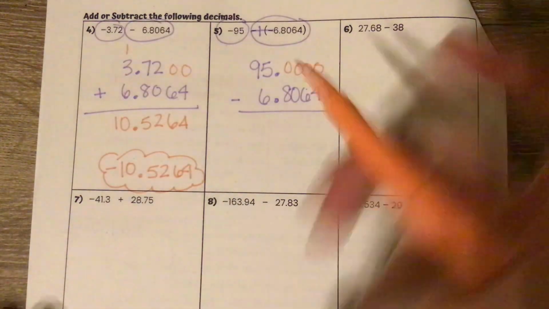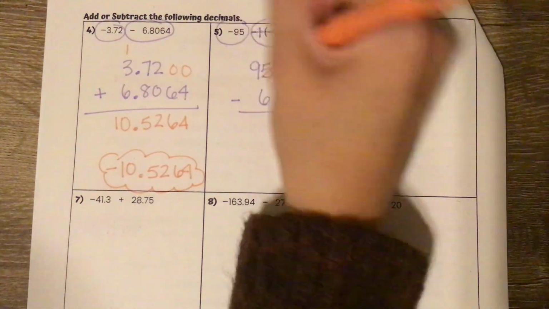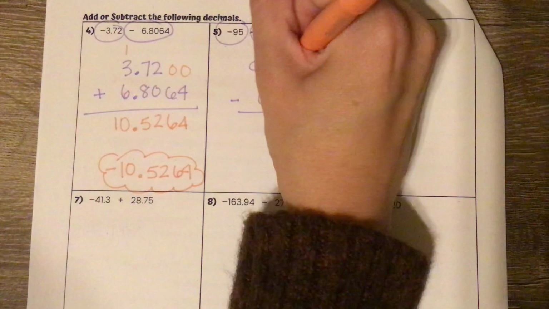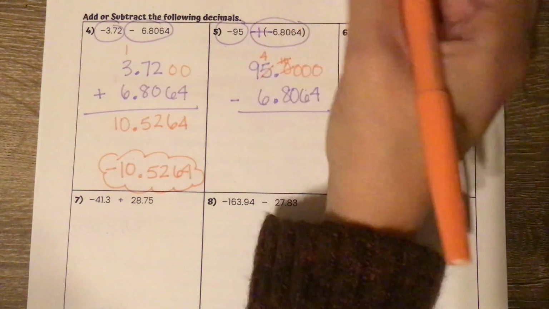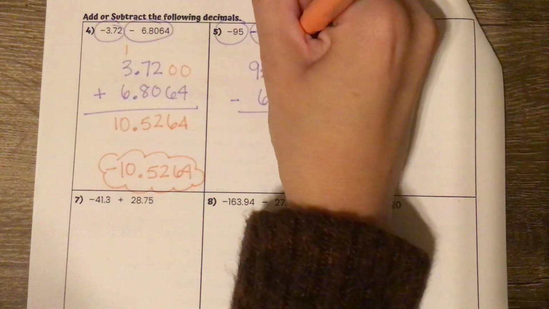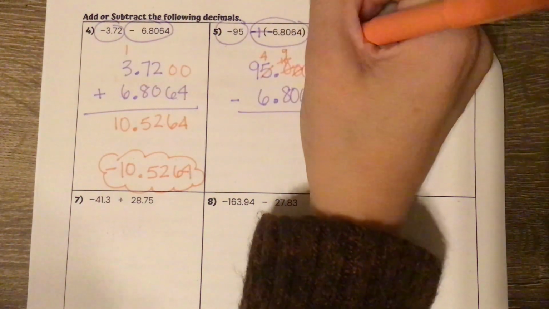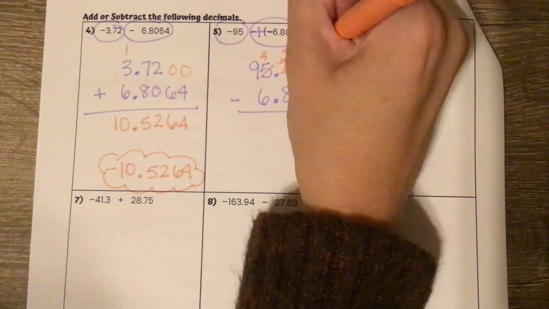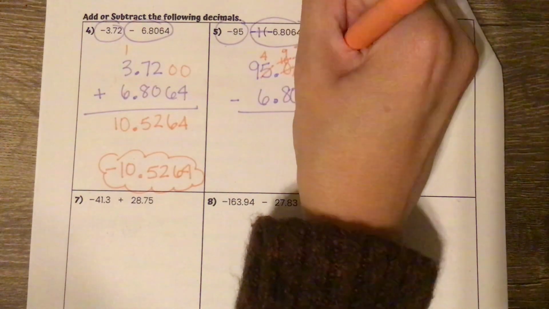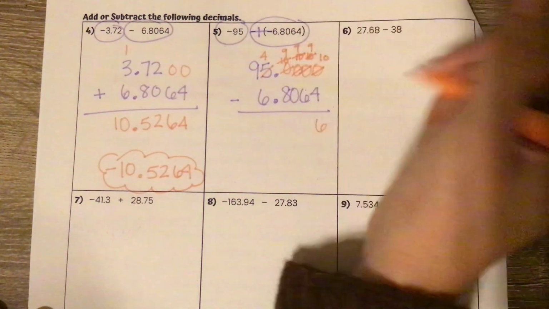All right, we can't do 0 minus 4. We cannot borrow. I've got to borrow all the way over from here. Our 5 becomes 4. This becomes 10. Now it becomes 9. This becomes 10. Now it becomes 9 to borrow. This becomes 10. Now it becomes 9 to borrow. This becomes 10. 10 minus 4 is 6.